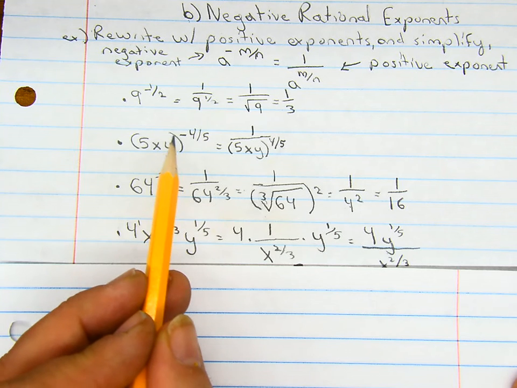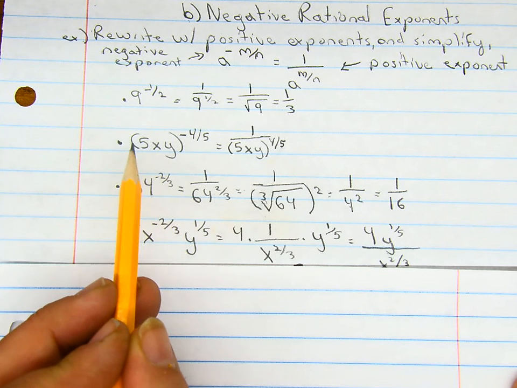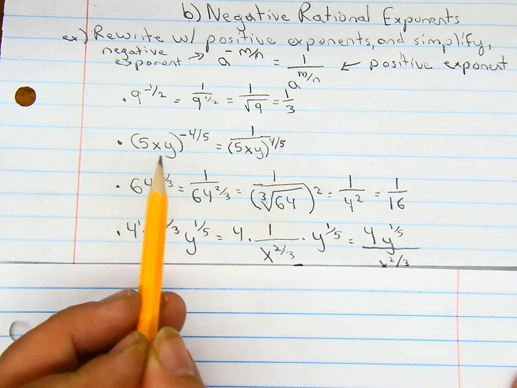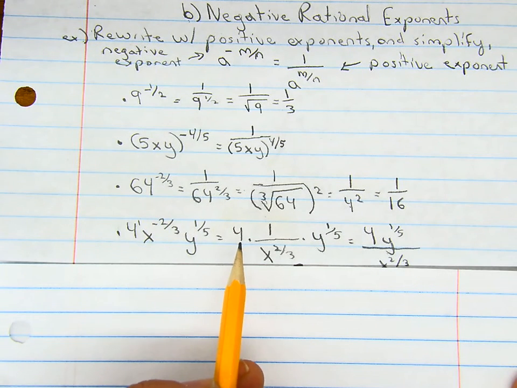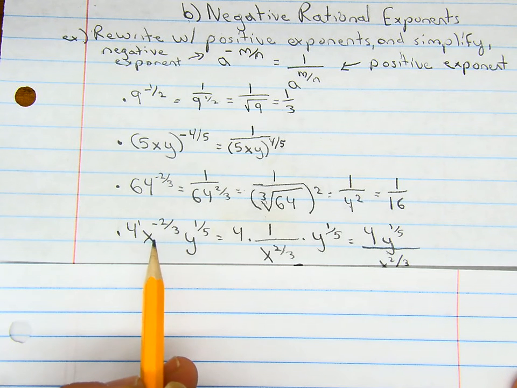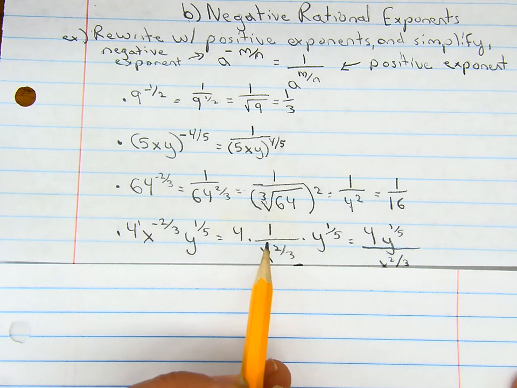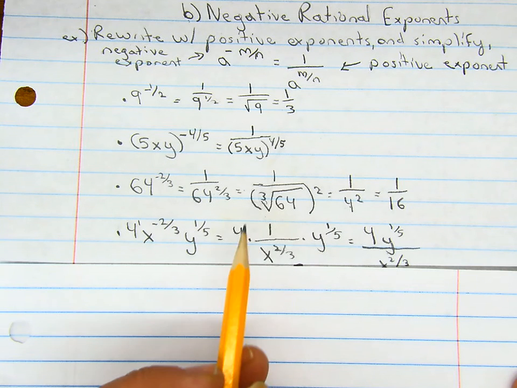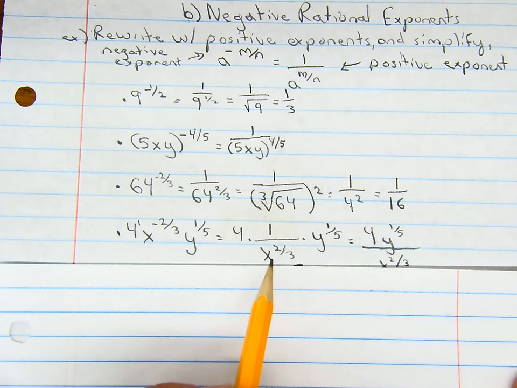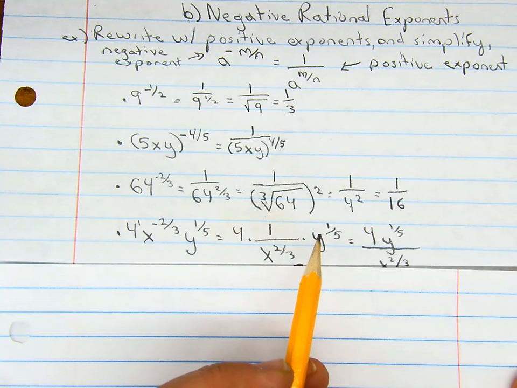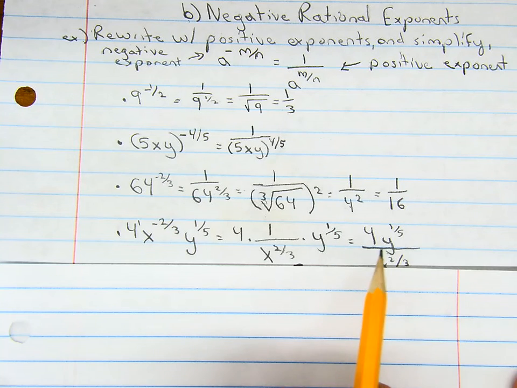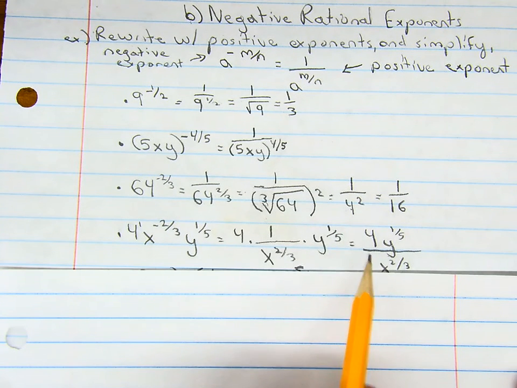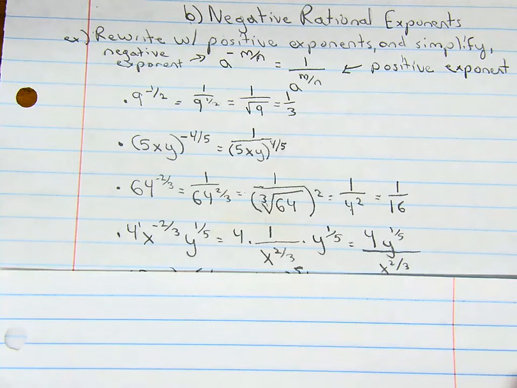And if what is next to it happens to be a parentheses, then only what's inside the parentheses follows the rules of that exponent. So the 4 is just going to be left by itself. The x to the negative 2/3 is going to be the reciprocal and put down into the denominator. And since this y is positive, it says, hey, I am positive here, don't move me. And then we just multiply straight across and get our simplified answer.